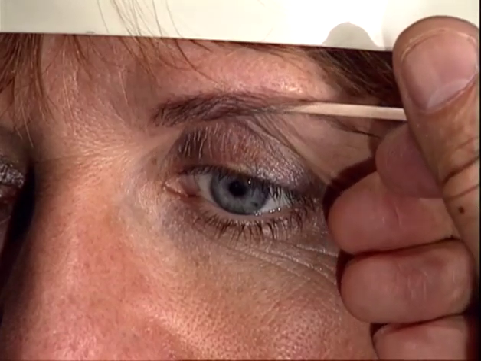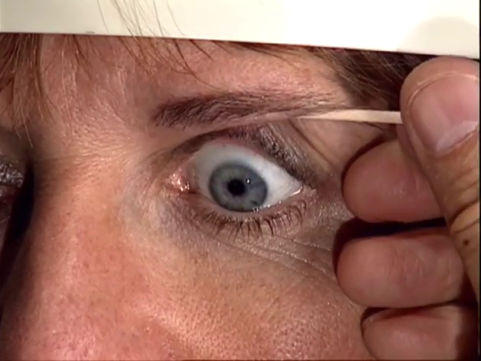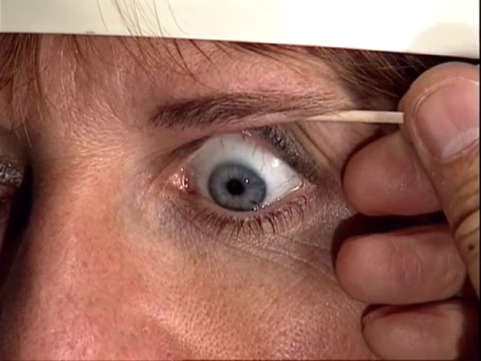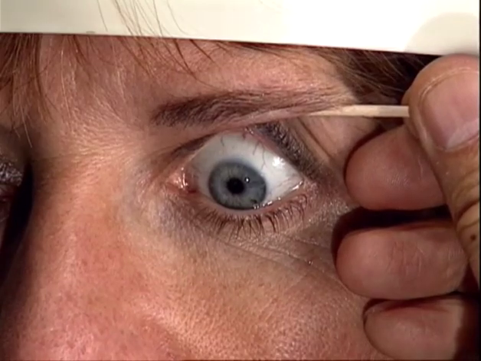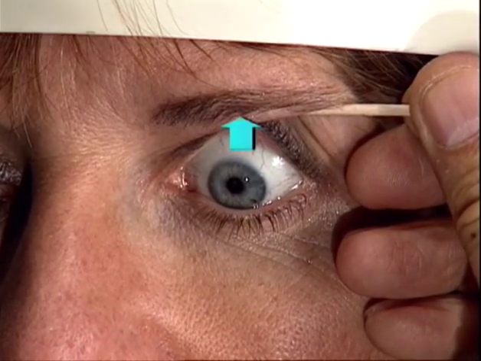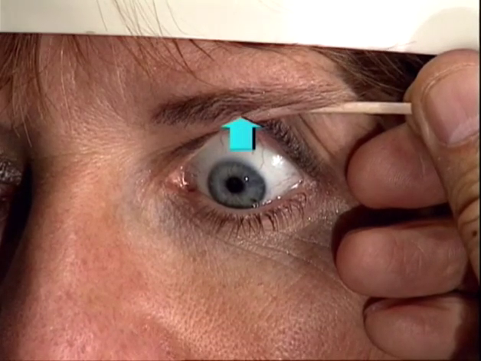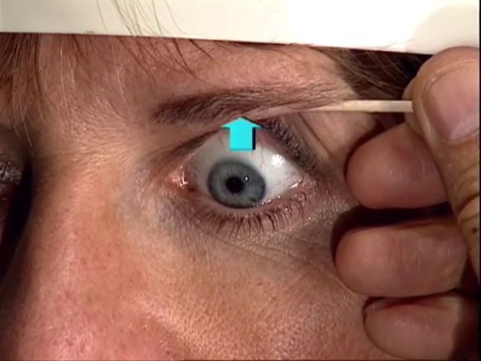The required lid movement is achieved by just rotating the cotton tip, which by this rotation pulls the lid upwards. Please keep in mind, while rotating, the tip is pressed always away from the orbital contents, that is, against the bone at the orbital rim.